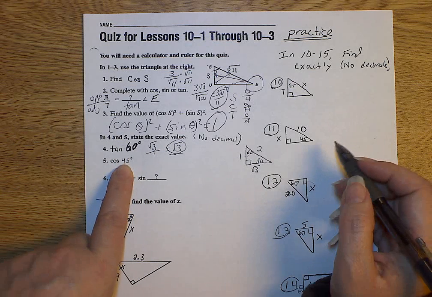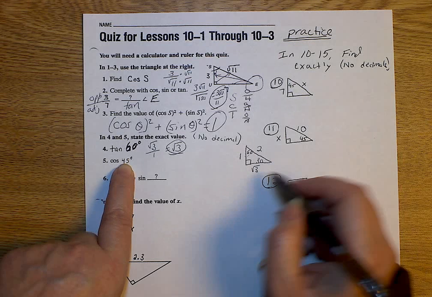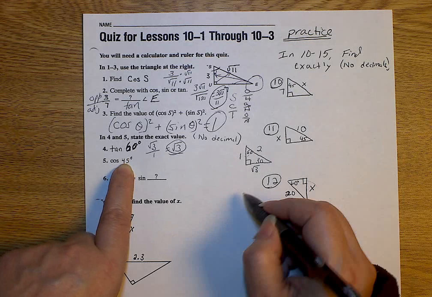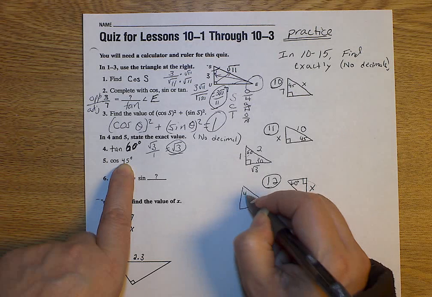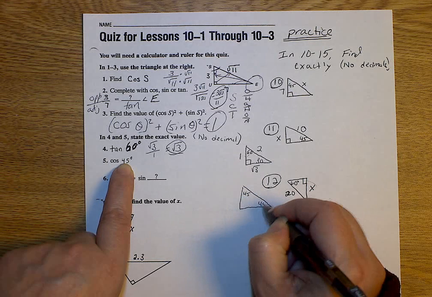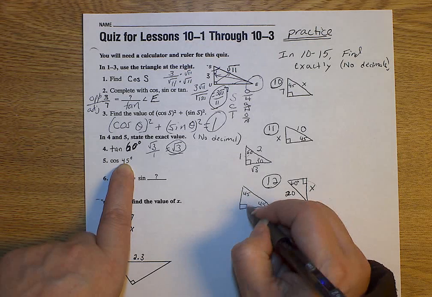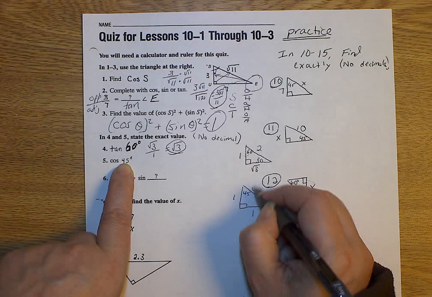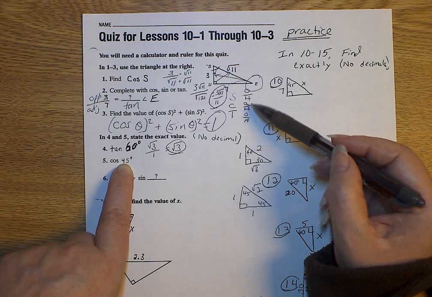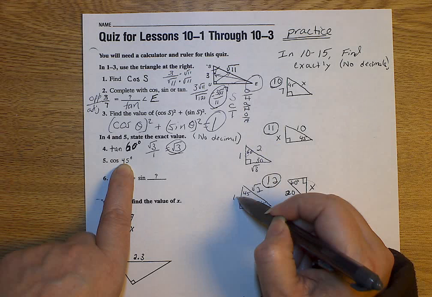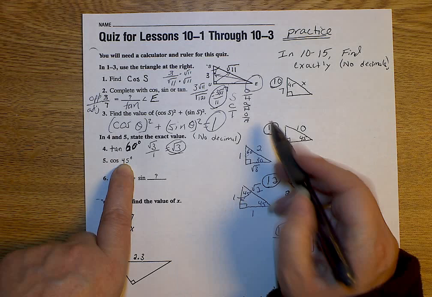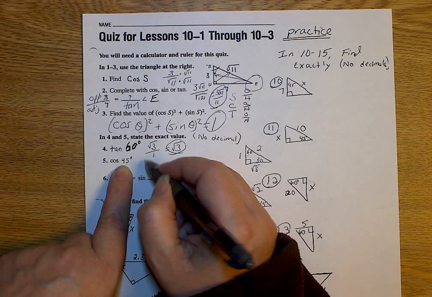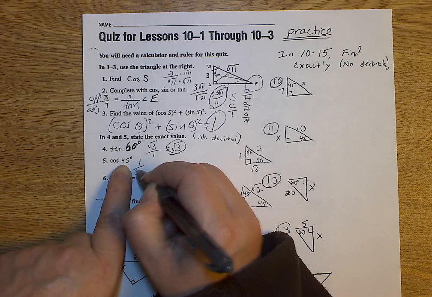Cosine of 45. So that means I have to have my 45 triangle. So my 45 is 1, 1, square root of 2. So cosine is adjacent. So I choose one of the 45s, and adjacent is 1 over the hypotenuse, square root of 2. So I have 1 over square root of 2.